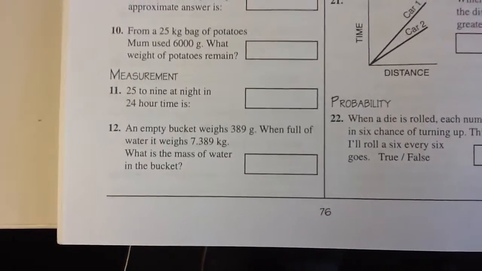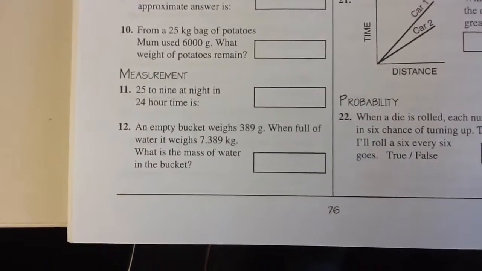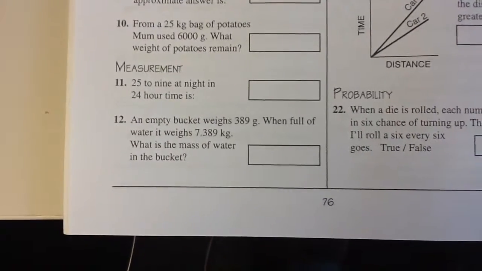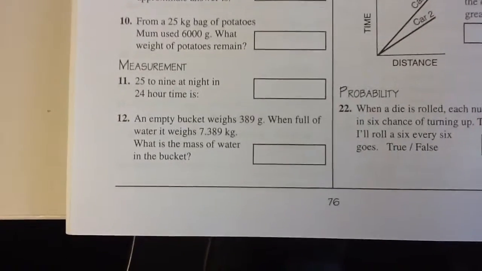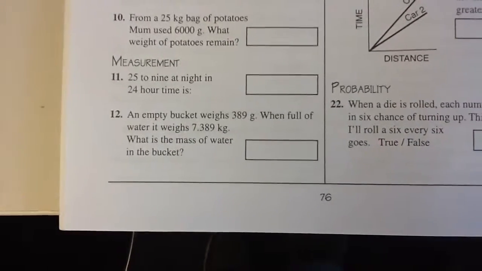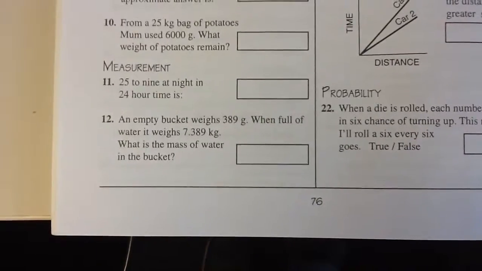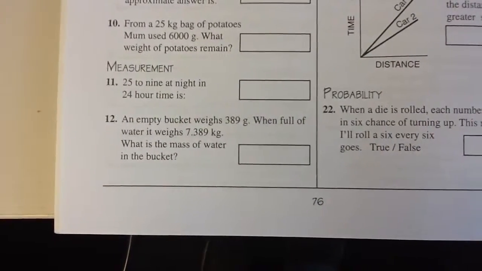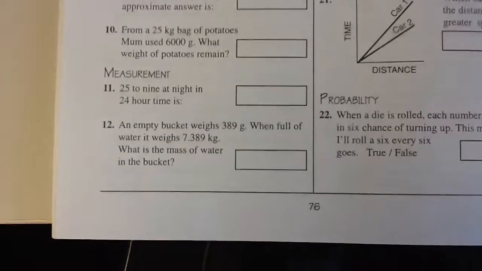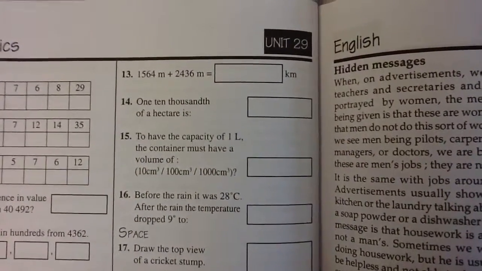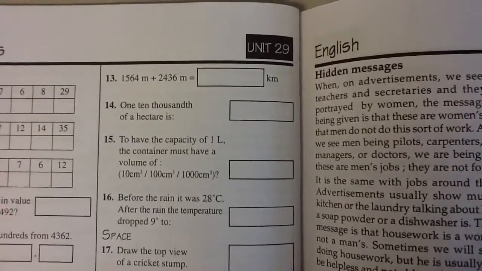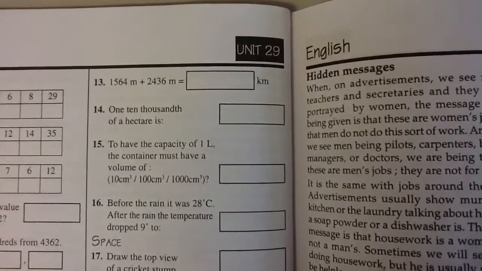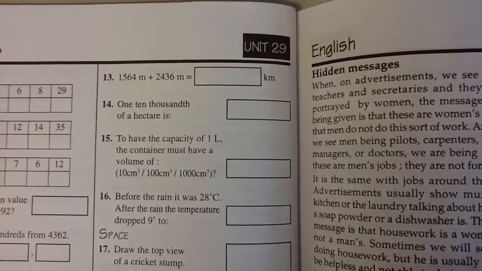The bucket, empty, weighs 389 grams. If you fill it, it now becomes 7.389 kilograms. You will need to understand that 389 grams in kilograms is 0.389 kilograms. You should be fine with that help. See how you go. Number 13, you just need to add those together, but then give the answer in kilometres. So there'll be a decimal point there somewhere. See how you go with that.